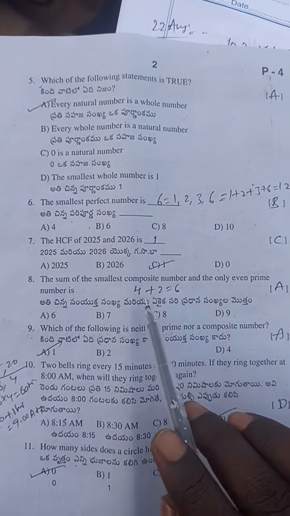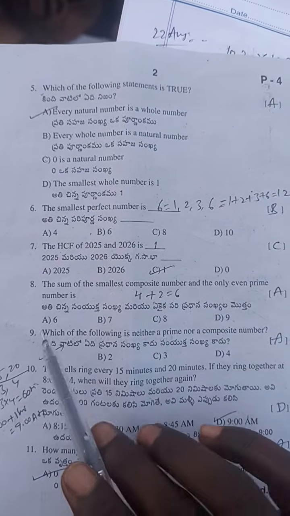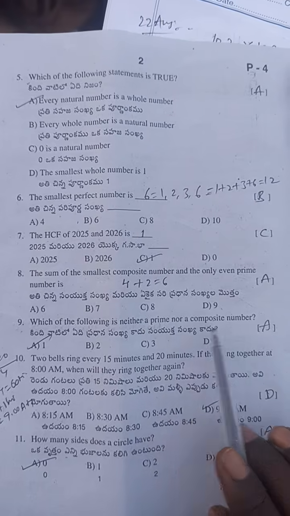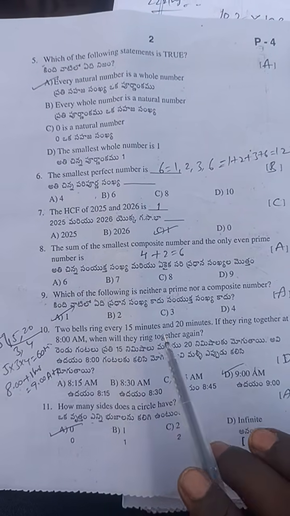Next, the only even prime number is 2. So what is the sum? 4 plus 2 is how much? 6. Next, which of the following is neither prime nor composite number? 1. Next, two bells ring every 15 minutes and 20 minutes.